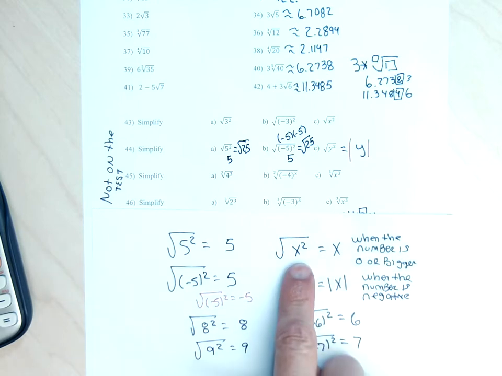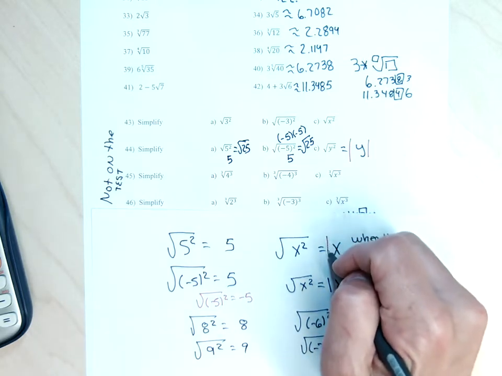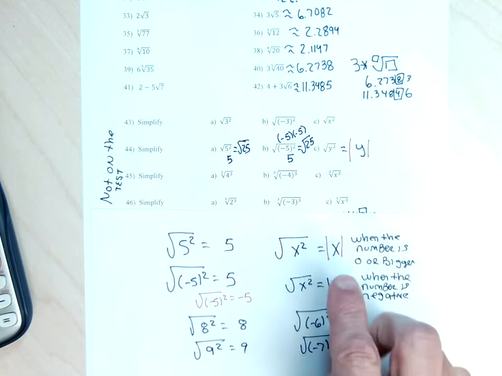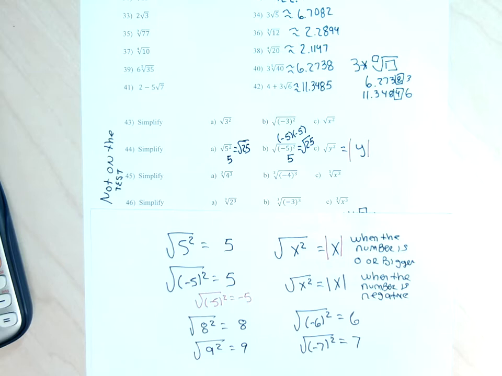The square root of a positive letter is going to be a positive number. If a letter represents a negative, the square root needs to be that letter made positive. It turns out that if I put absolute values on this answer, the absolute value of a positive number is still that number, so this is safe to do.